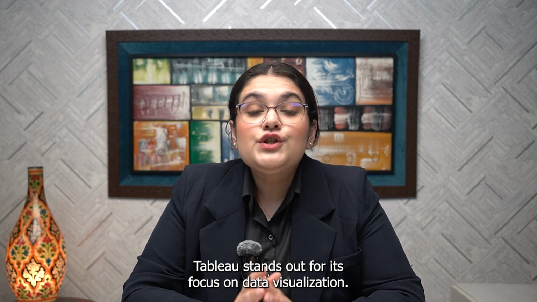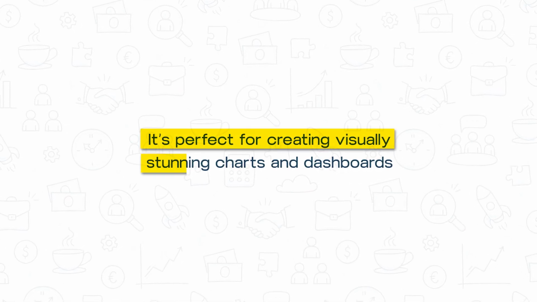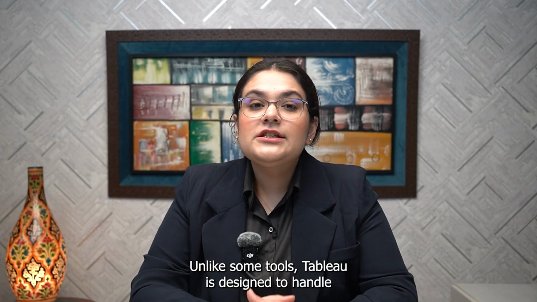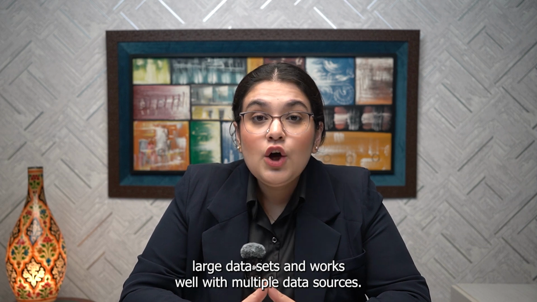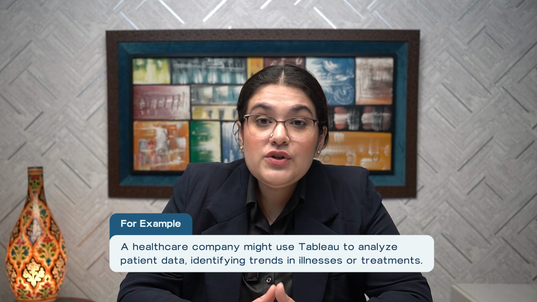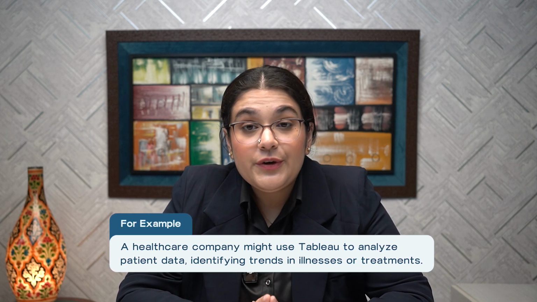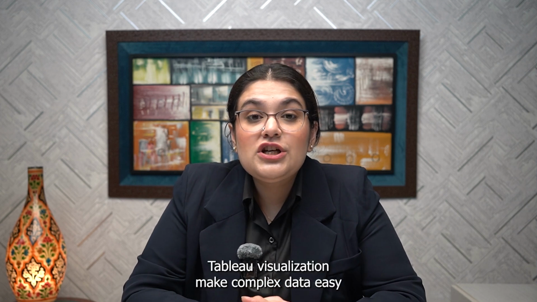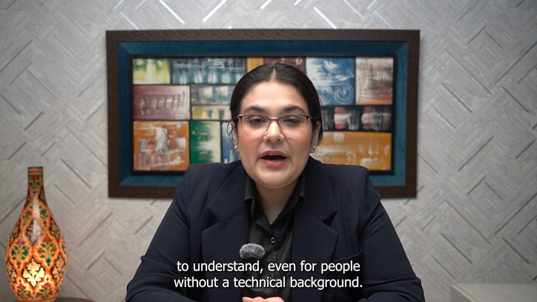Tableau stands out for its focus on data visualization. It is perfect for creating visually stunning charts and dashboards. Unlike some tools, Tableau is designed to handle large data sets and works well with multiple data sources. For example, a healthcare company might use Tableau to analyze patient data, identifying trends in illness or treatments. Tableau's visualization makes complex data easy to understand even for people without a technical background.